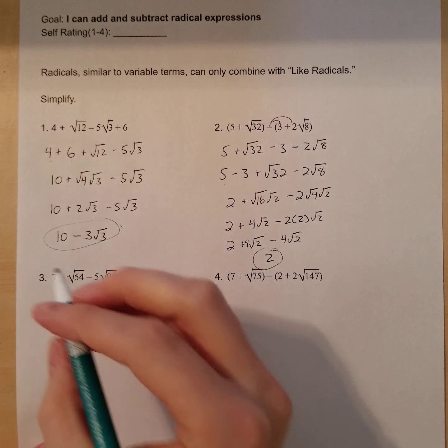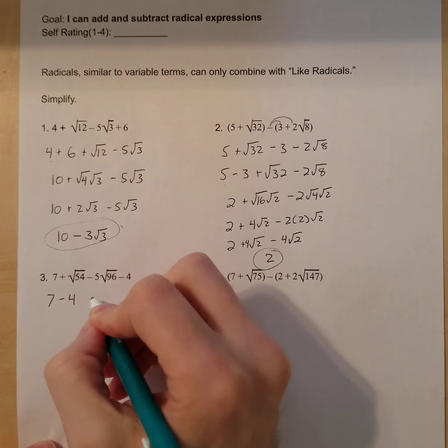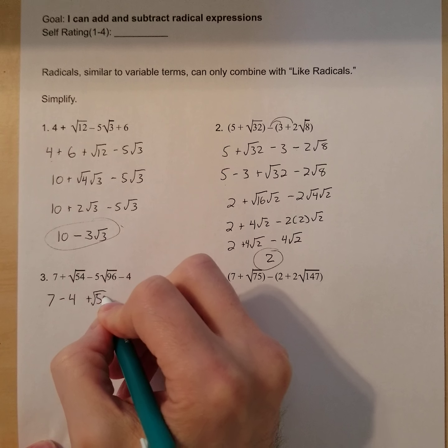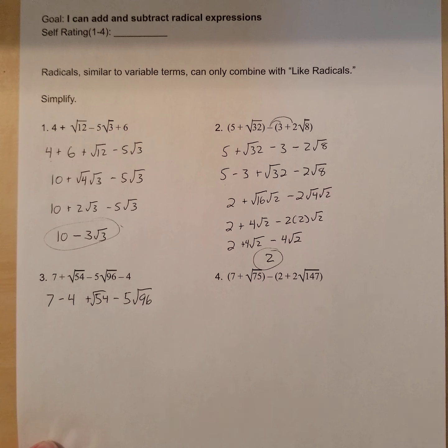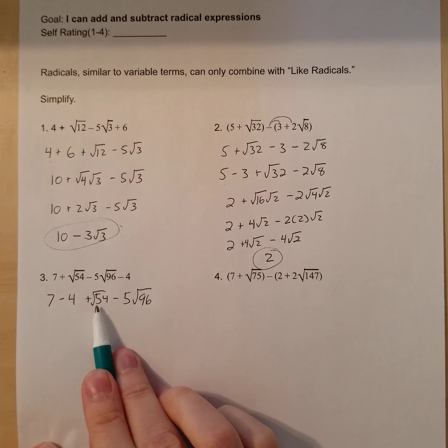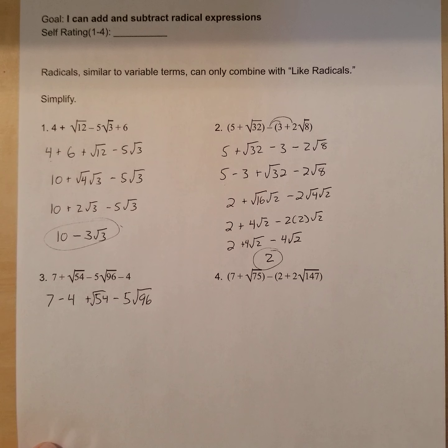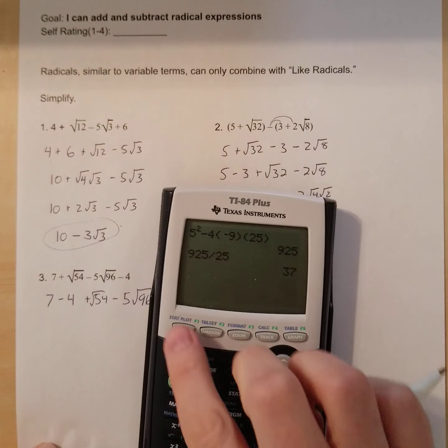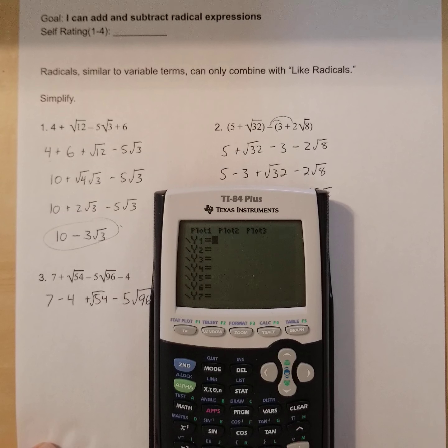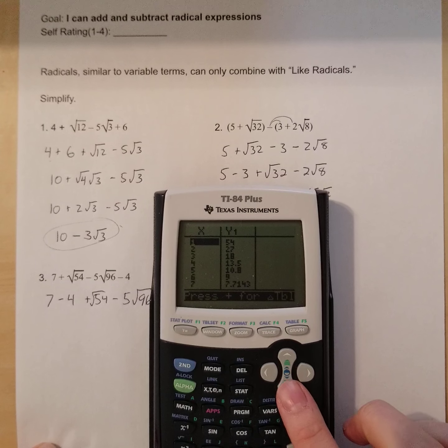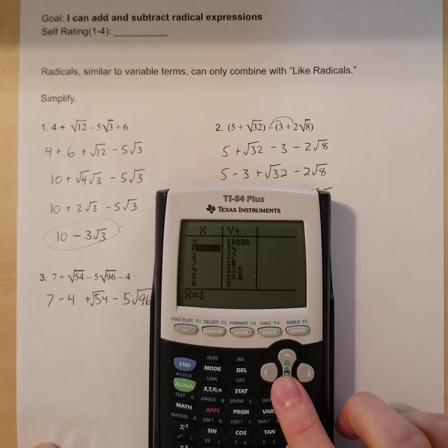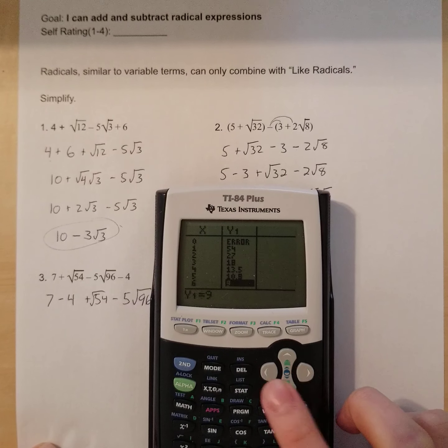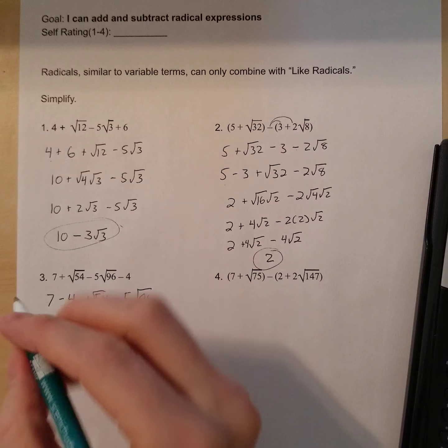All right, so let's take a look. Step 1, I'm going to group the numbers together and the square root terms together. Here I need to find perfect squares that multiply to 54 and to 96. Remember, we have our trick with the calculator. We can go to the y equals screen, put in 54 divided by x, head over to the table, and I'm scrolling through this list looking for a perfect square. So once I get here, I get 6 and 9. 9 is a perfect square.